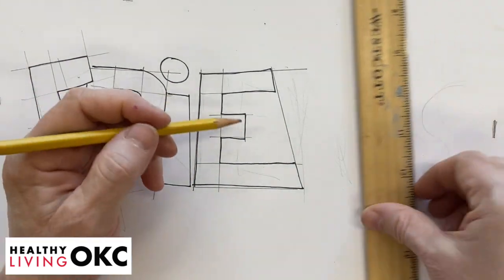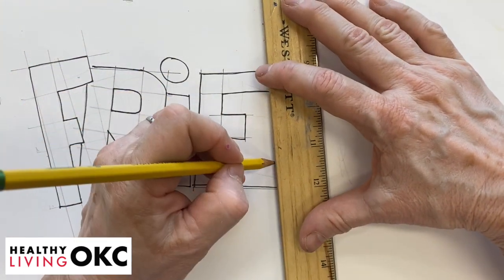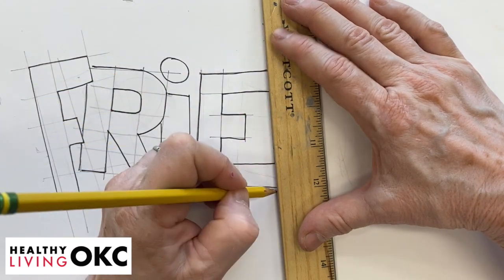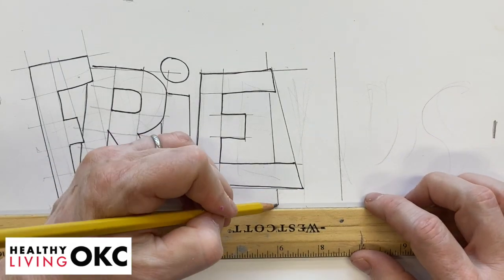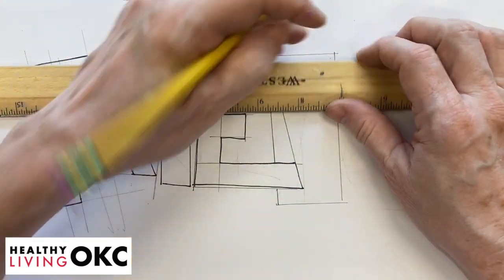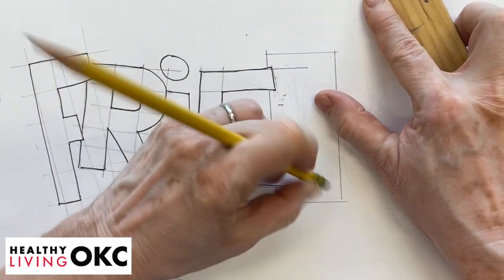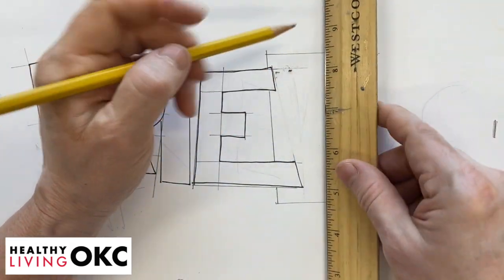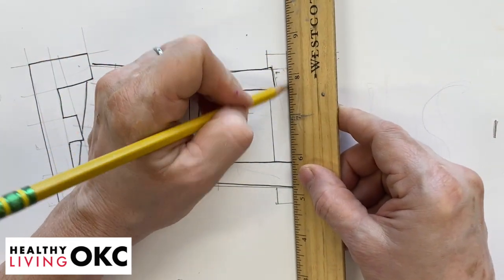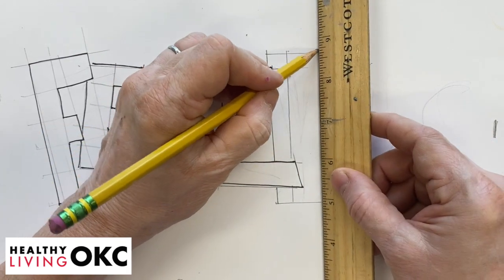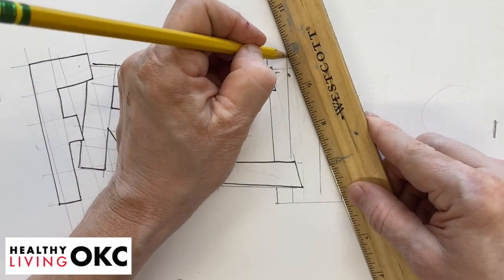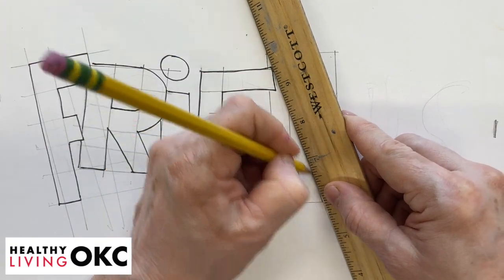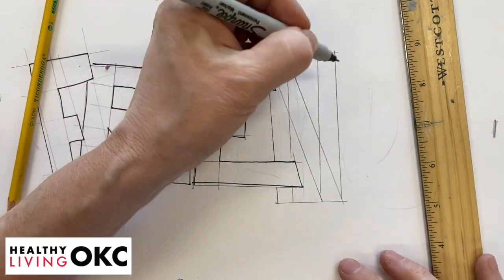All right, we're going to do an N, a tall, skinny N. So our box, we're going to start off tall and skinny. There's our line from our E. Even your lines this way do not have to be the same, because you're just making your letter.